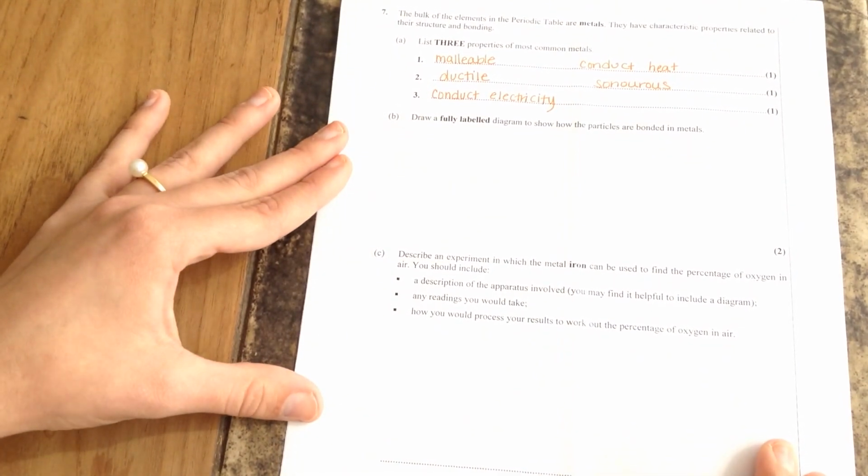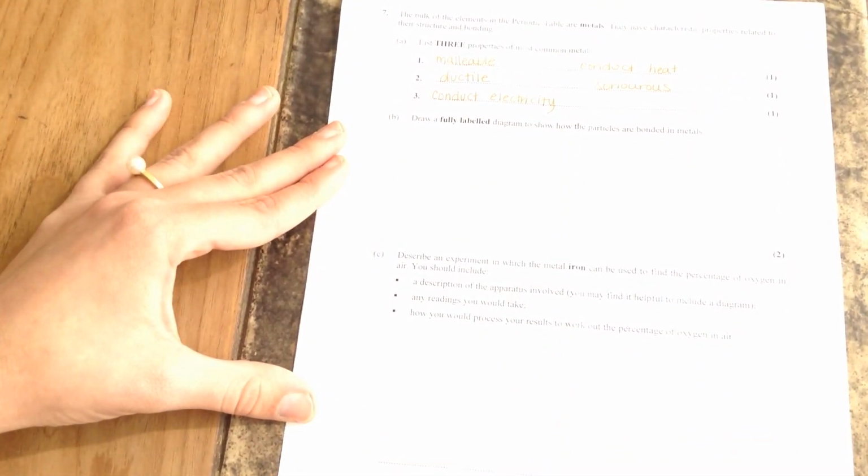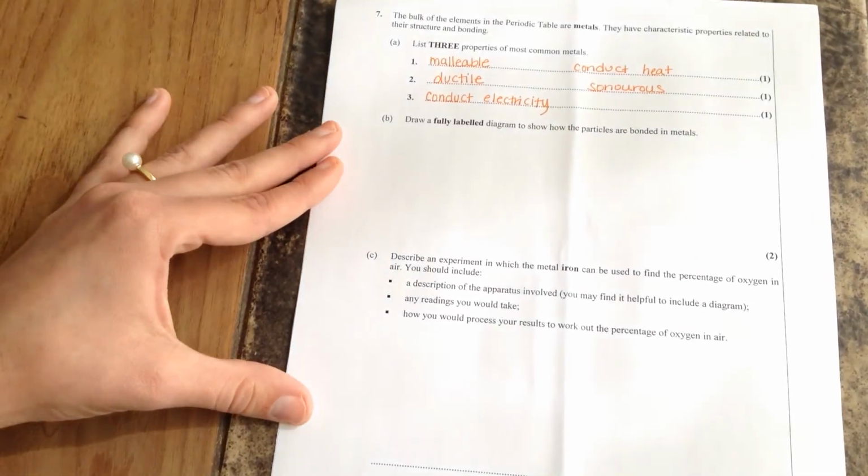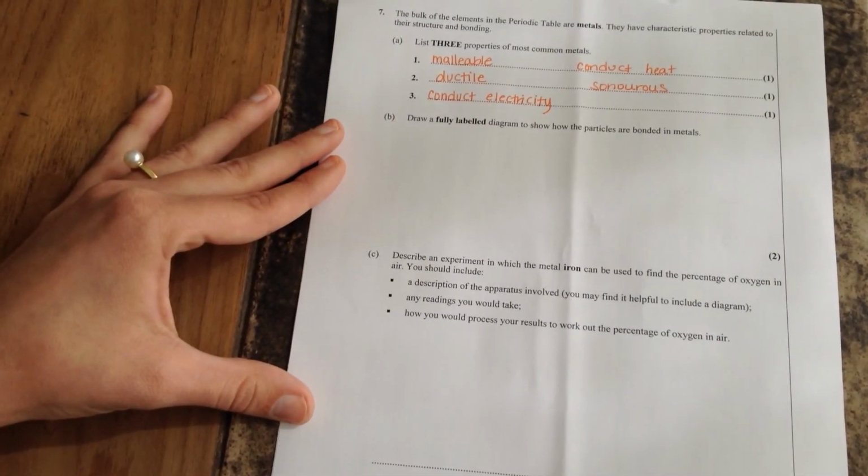All right. Draw a fully labeled diagram to show how the particles are bonded in metals. Sorry about this lighting again.